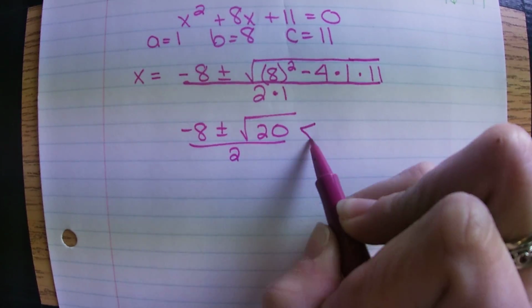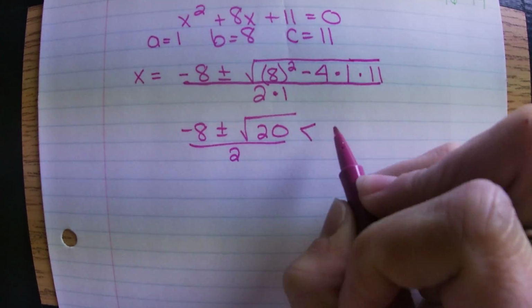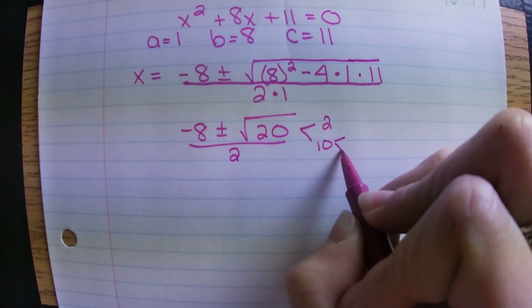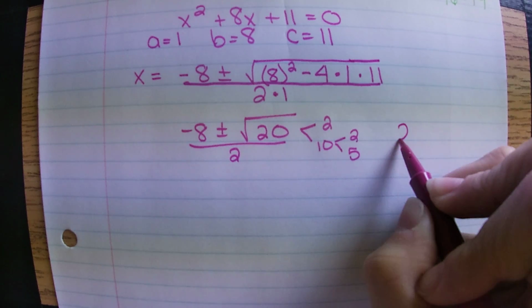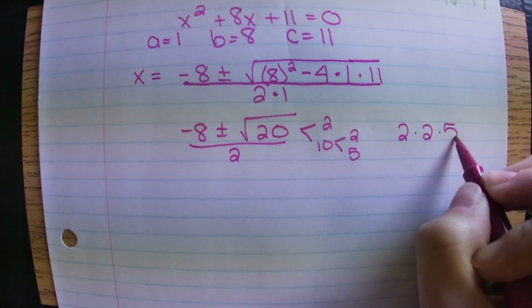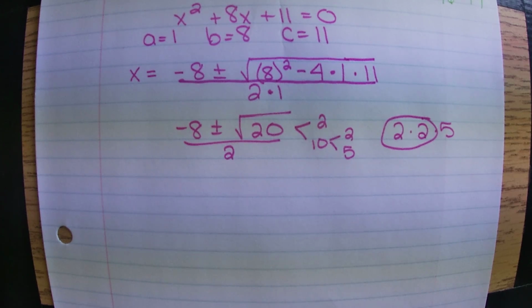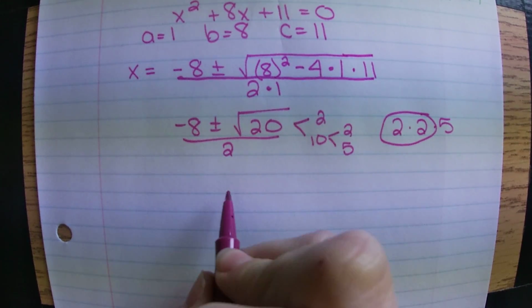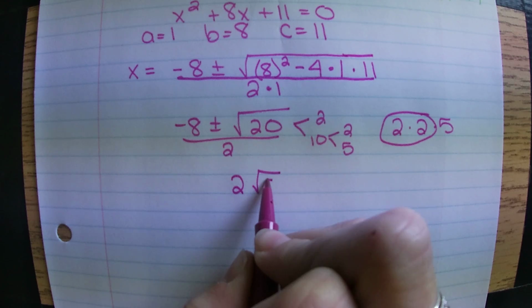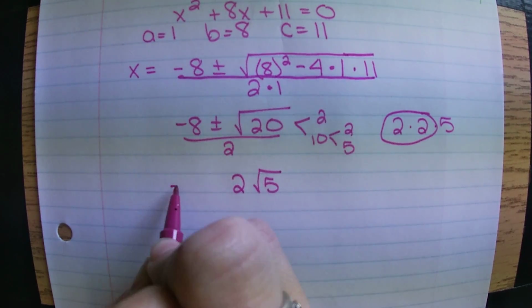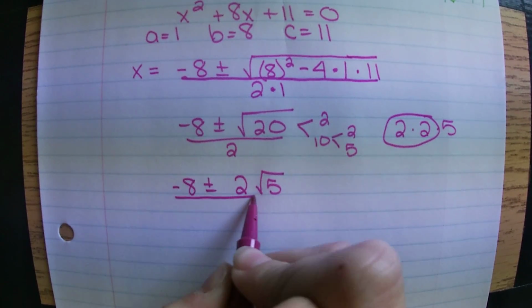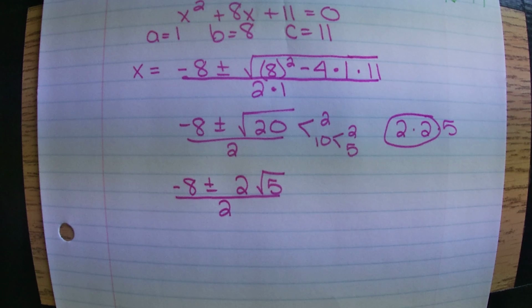and that I then need to try and simplify it. Okay, so to simplify it, I'm going to prime factor that 20. So it prime factors into 2 times 2 times 5. I have a pair of 2's. So each pair comes out in front. The leftover stuff is inside. So now I have negative 8 plus or minus 2 square root 5 all over 2.